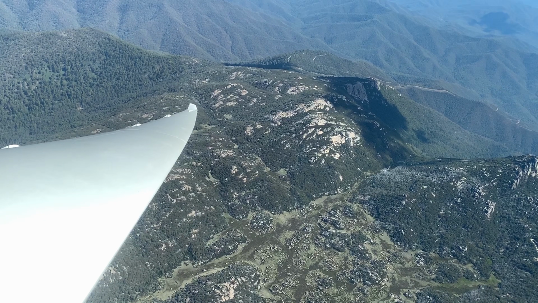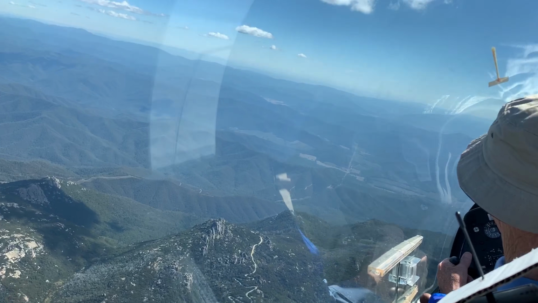This looks brilliant here now. This other one. Yeah. But we're doing okay where we are. Over 6 knots.